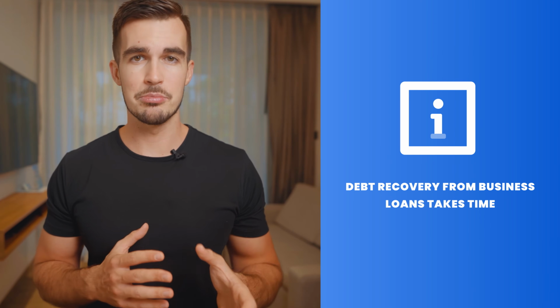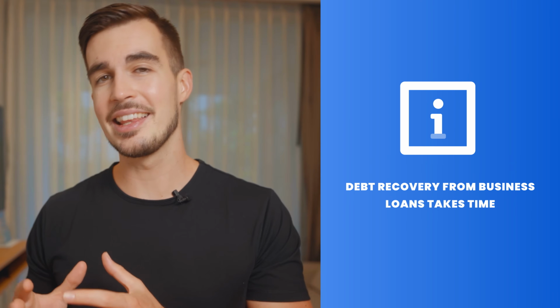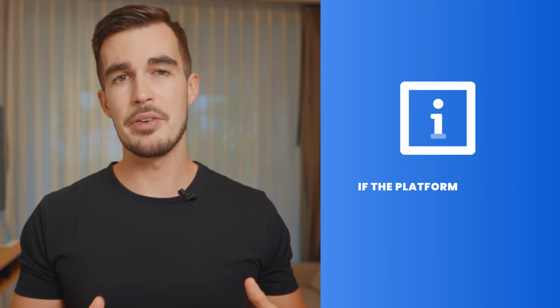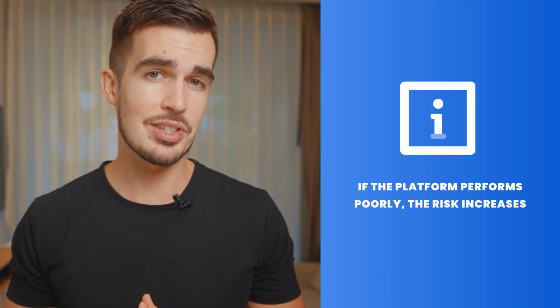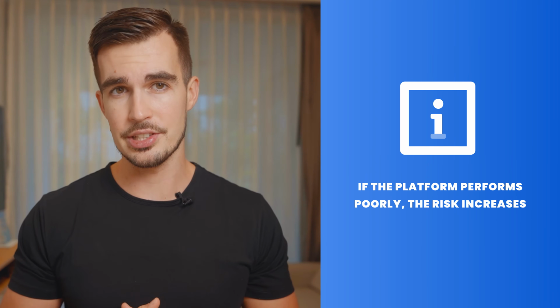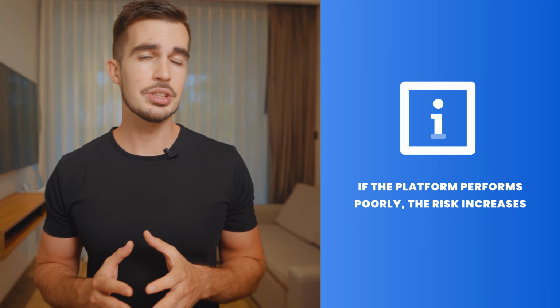Most crowdlending platforms do a decent job of protecting investors from borrower risk. It's undoubtedly also connected to the level of platform and lender risk. If the platform performs poorly in those two risk categories, it's a sign that one should not rely on them to protect you from the borrower risk. So there is undoubtedly a correlation between all four risk categories that you should keep in mind.